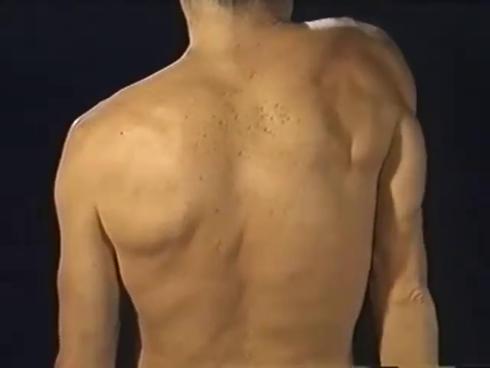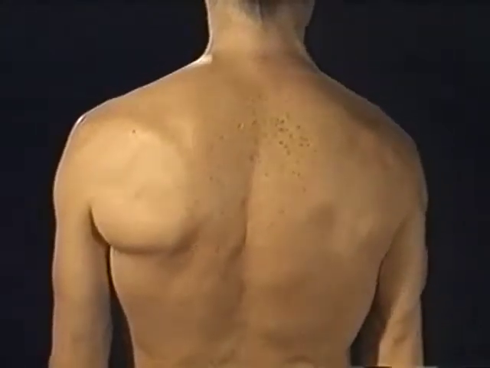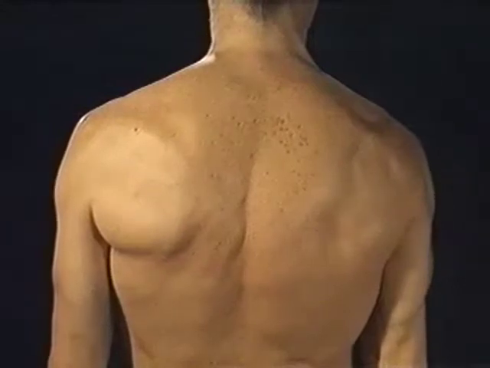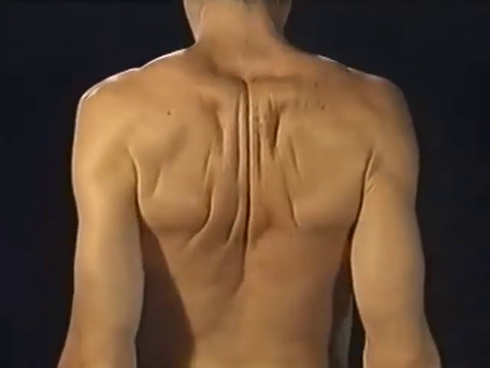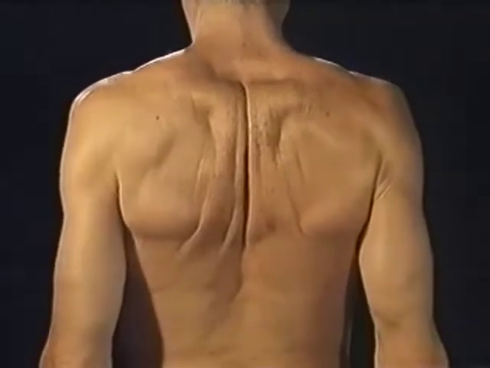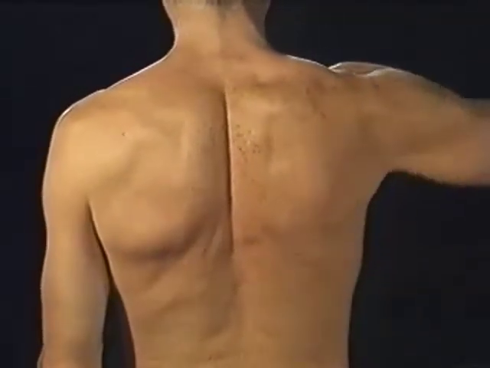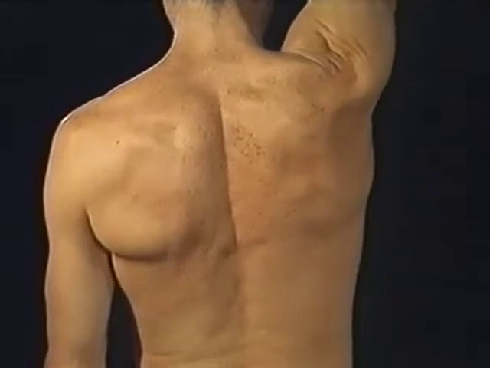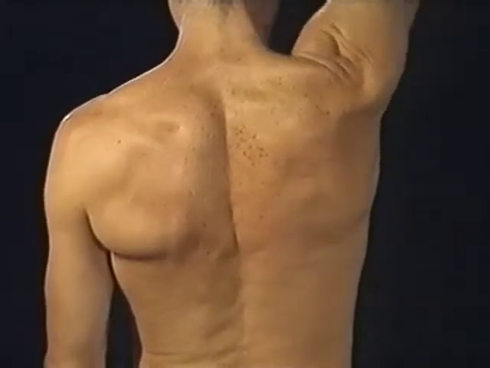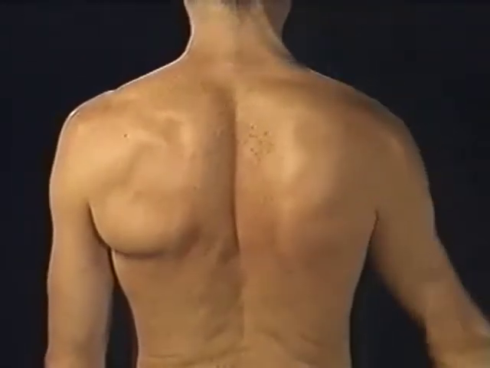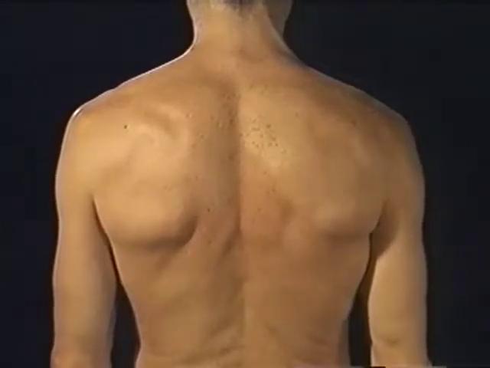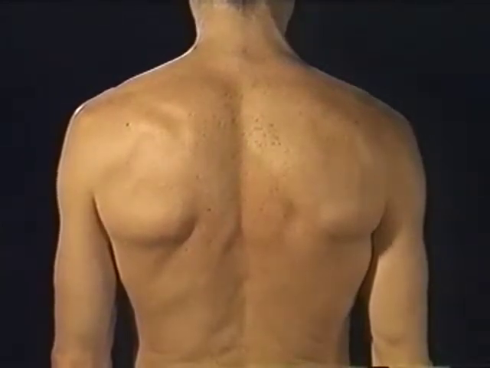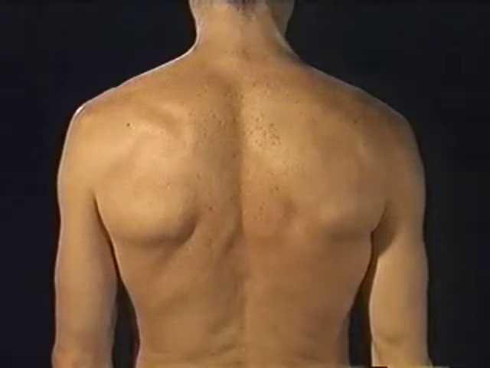It can be raised or depressed, or may glide forwards and backwards around the chest wall. The scapula can also be rotated around a horizontal axis. Often, movement at the shoulder joint involves complex integration of all these elements.